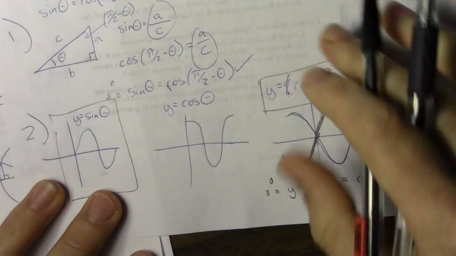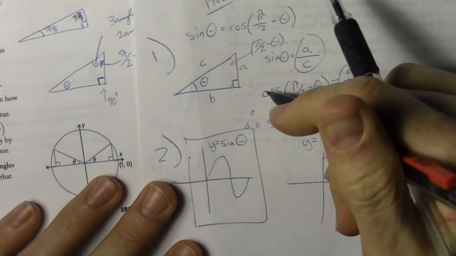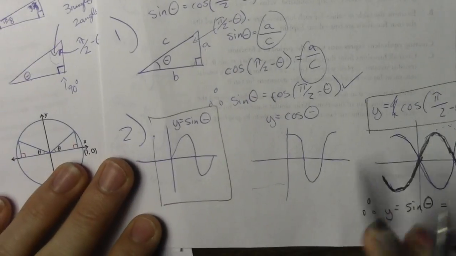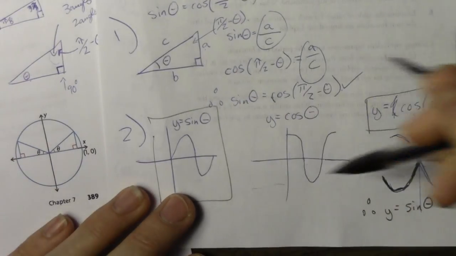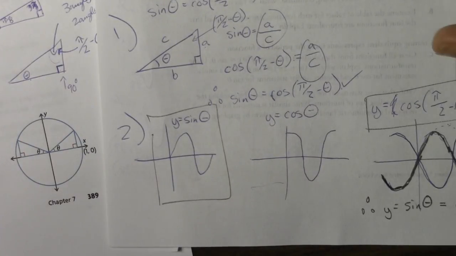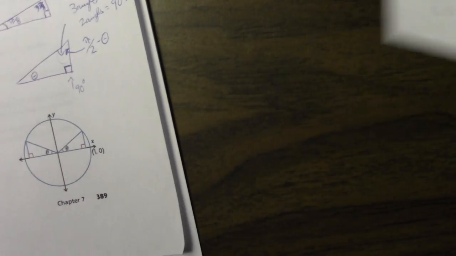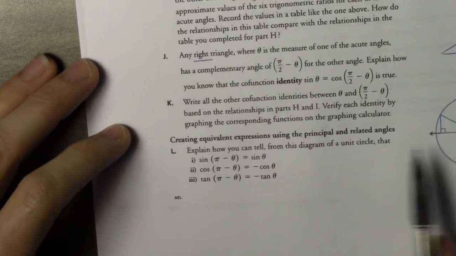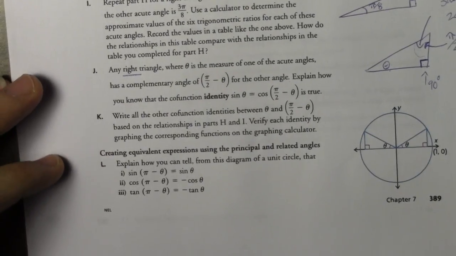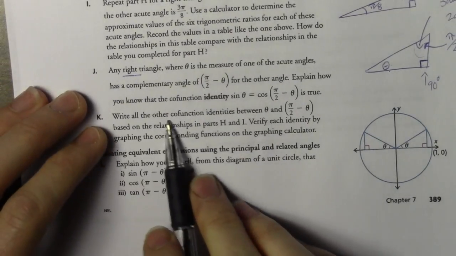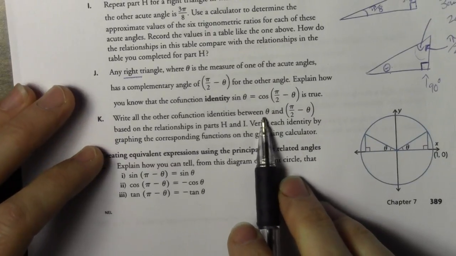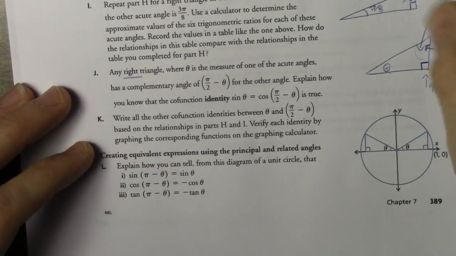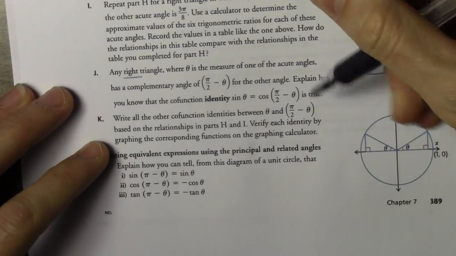Okay, so two ways. We can prove it either using trigonometry here, or we can prove it using our trigonometric functions through graphing. Yeah, you can use either one. We're just trying to prove these identities right now so you understand where they come from. Okay, write all the other cofunction identities between pi and pi over 2 minus theta.